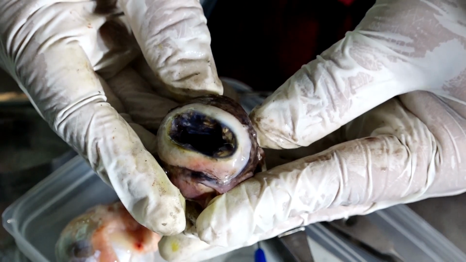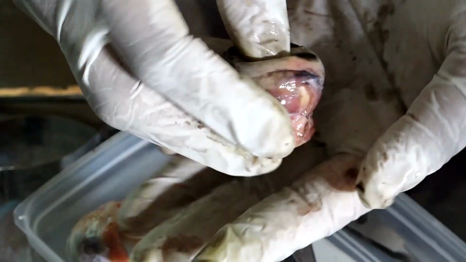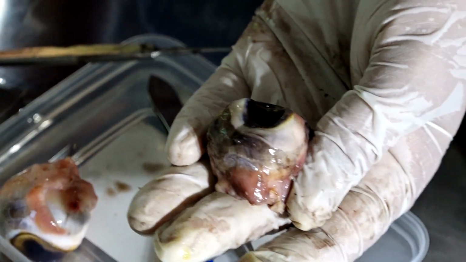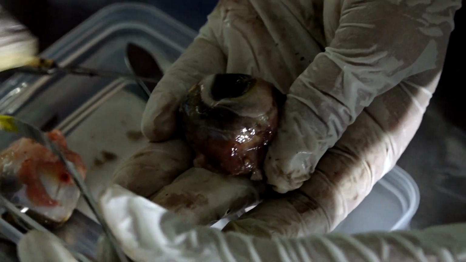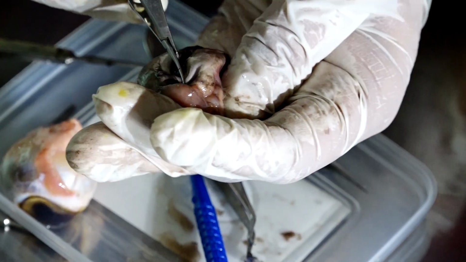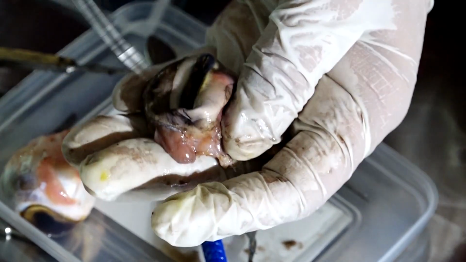Nothing? Empty eye? Yes. So there is a retina. To show the retina, I'll have to cut the eyeball. But the scissors are not helping me too much. Yeah. So I'm cutting the eyeball like a flower petal and I'll show you what is there inside. Can you hold it for me?